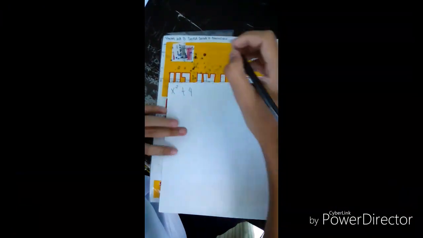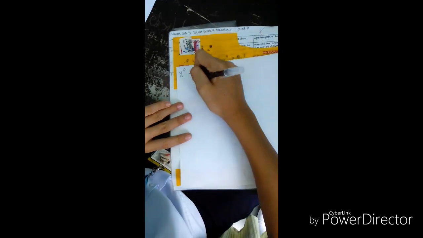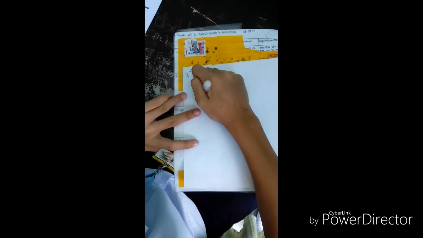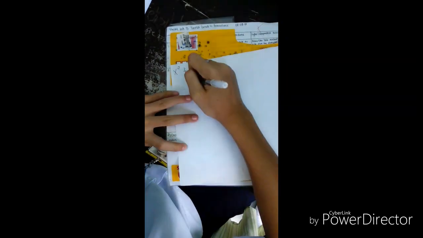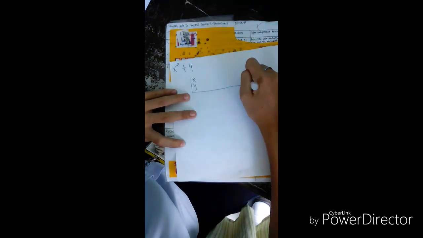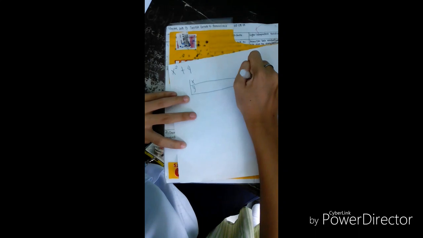Plus 4. But before we proceed with solving it, we first need to make a table. So our table is x and y. We all know that x comes before y. So let's make a table. Let's just make it clearer.